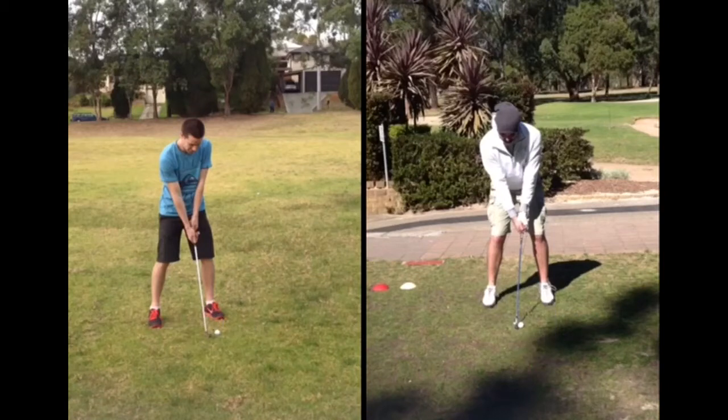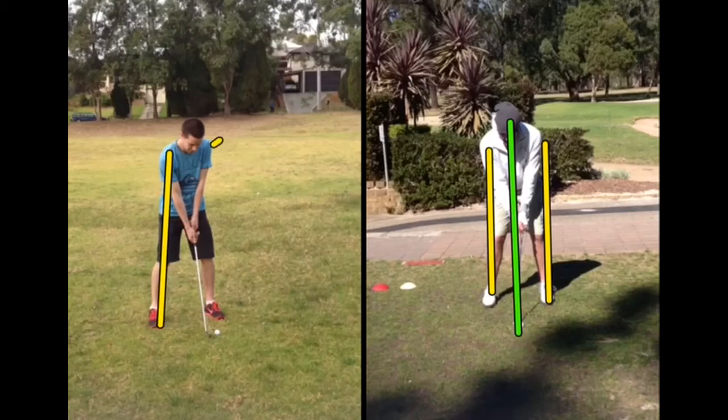Now with feet positioning, you can see the pro has his feet about shoulder length apart, which is good, which is where you want your feet. You can also see that his head is directly over that ball. If we look at the novice, his feet are also shoulder length apart, not too bad. And his head is looking down, it is in the center, but it's not directly over that ball.